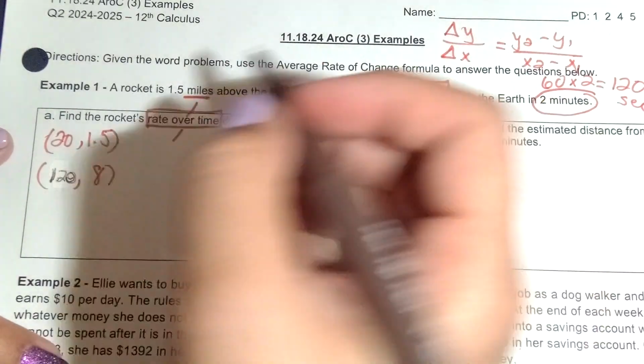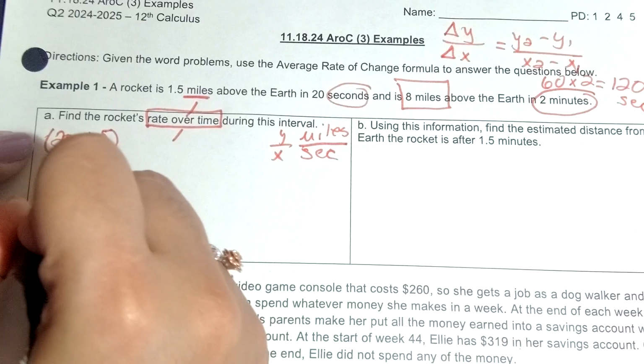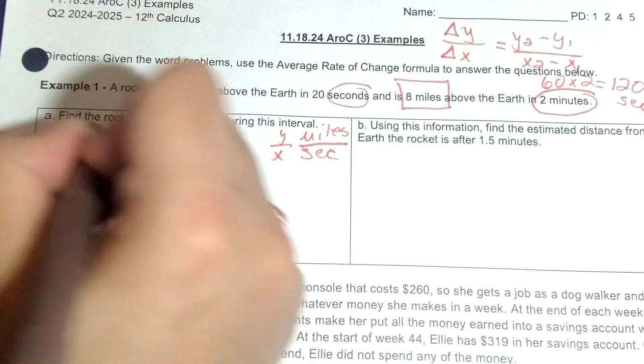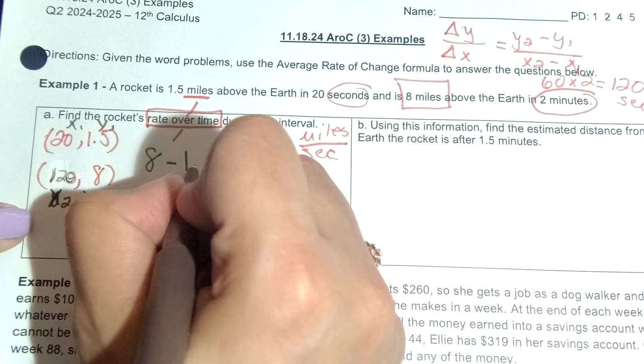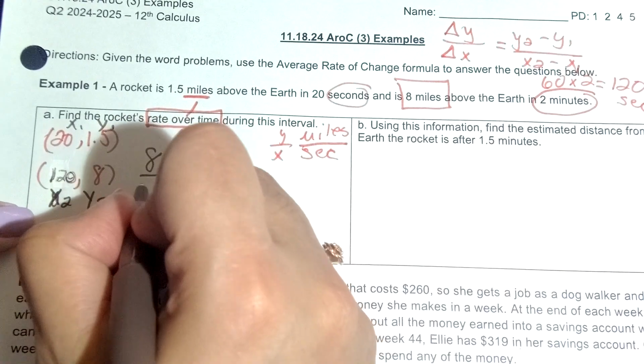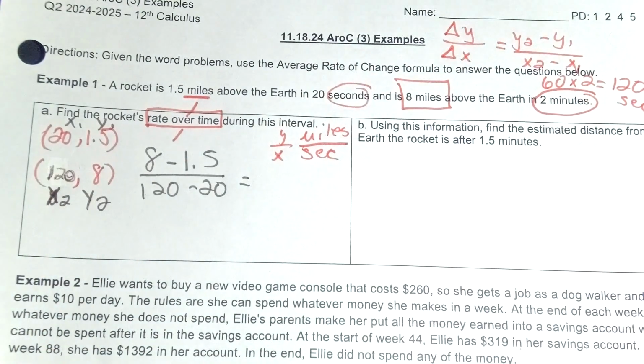Yeah, plug it into the formula. So, this is going to be x2, y2, x1, y1. So 8 minus 1.5 over 120 minus 20. Any questions so far?